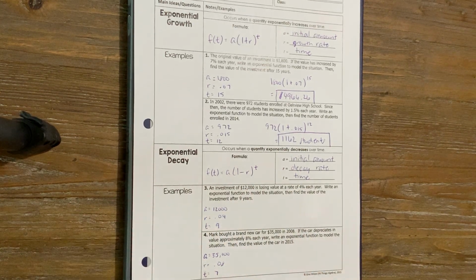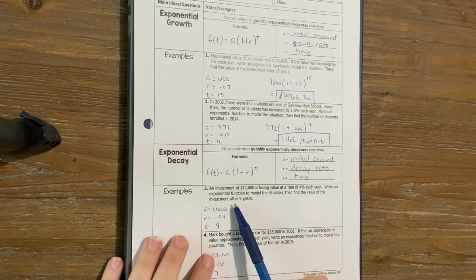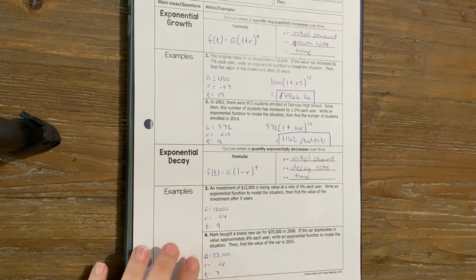Examples, an investment of $12,000 is losing value at a rate of 4% each year. Write an exponential function to model the situation, then find the value of the investment after 9 years.